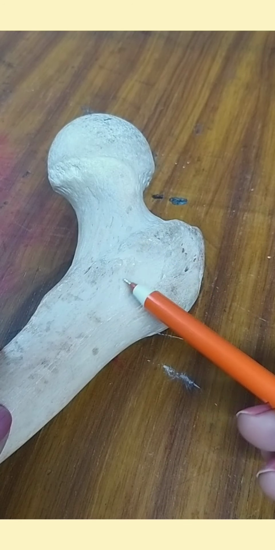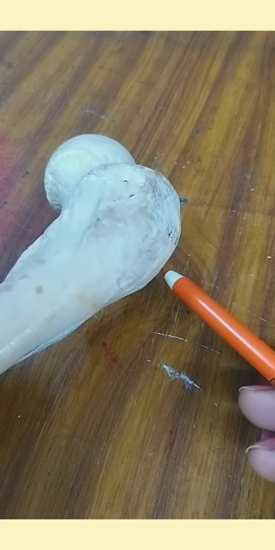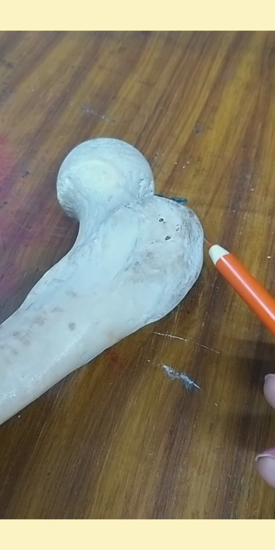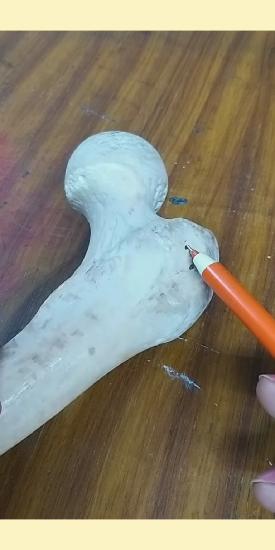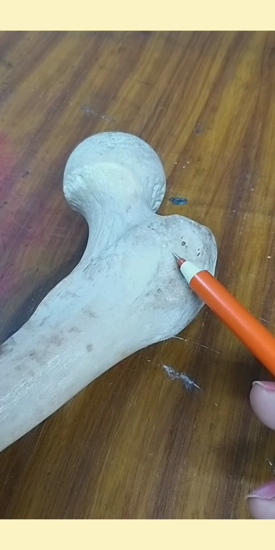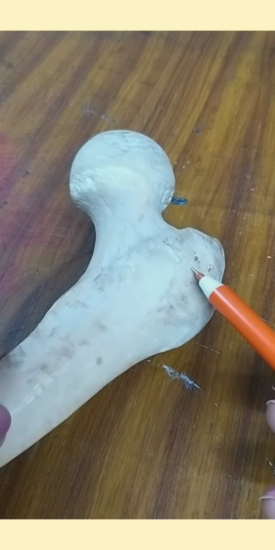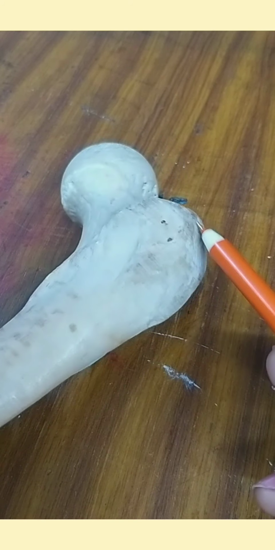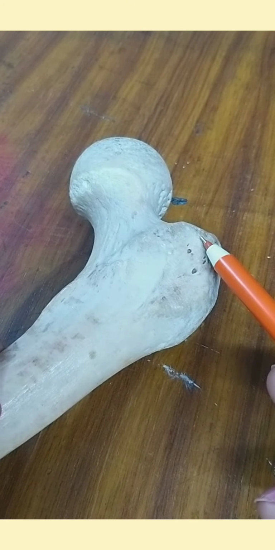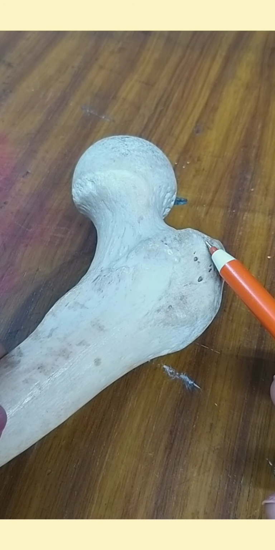Now this is the greater trochanter. This is a quadrilateral elevation that projects upward from the junction of the neck and shaft. It lies about 10 centimeters below the tubercle of the iliac crest.